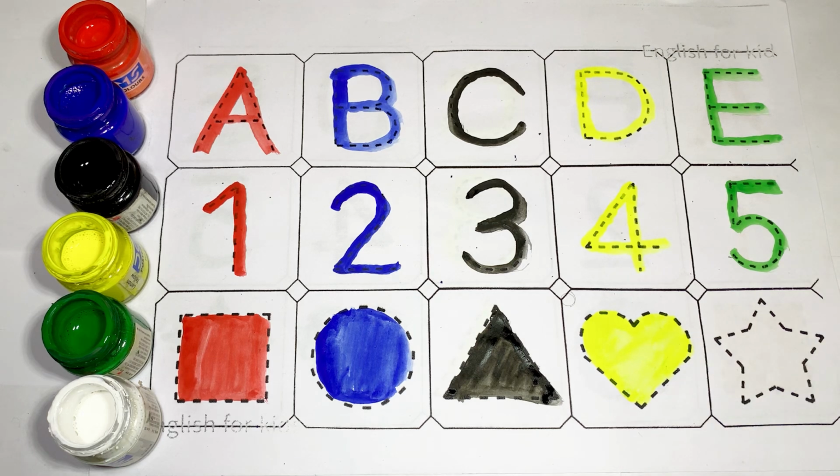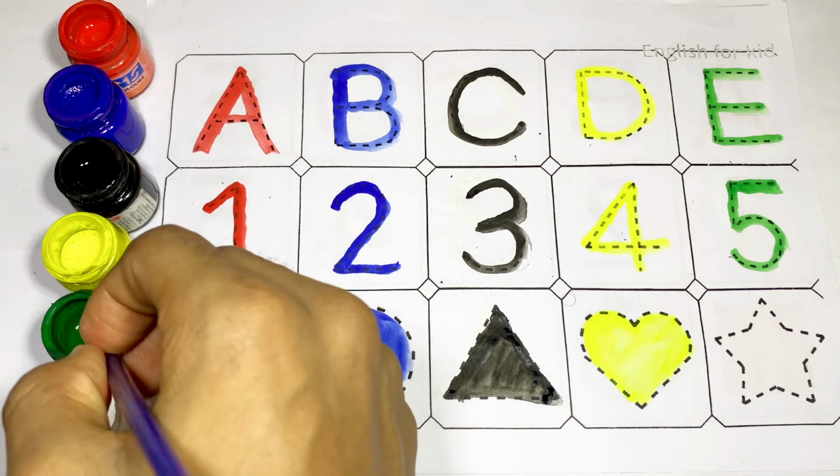Its last shape, star. The shape of star, and use green color.